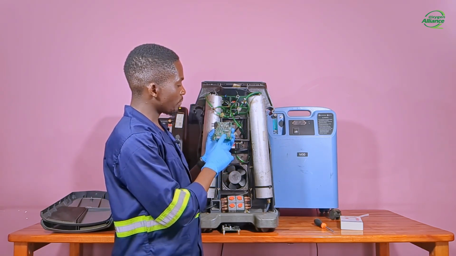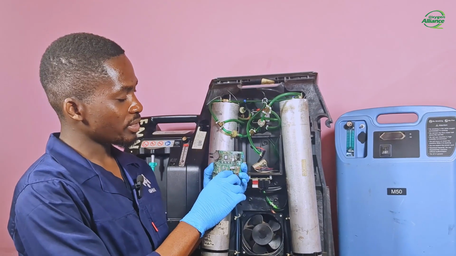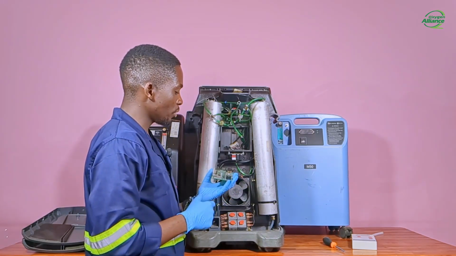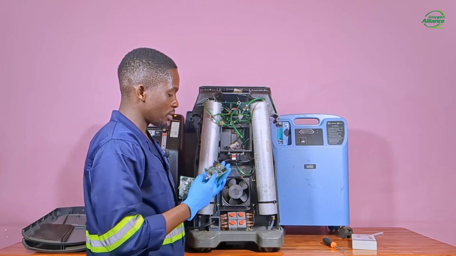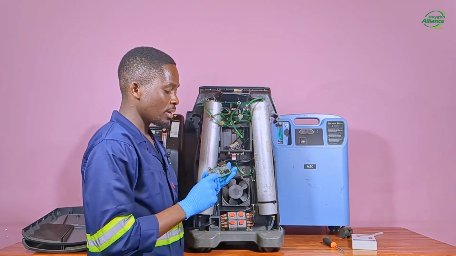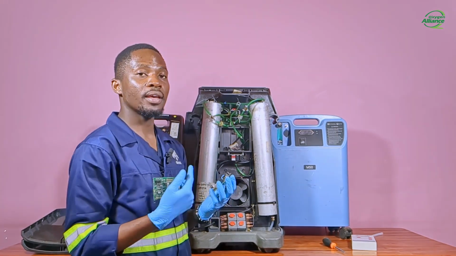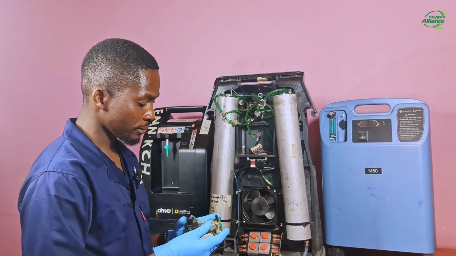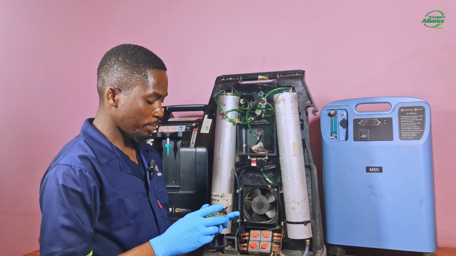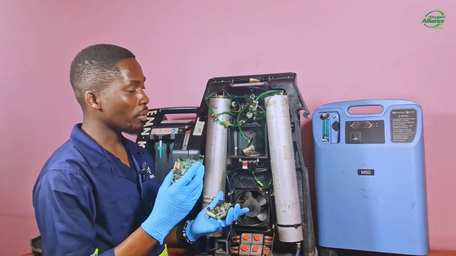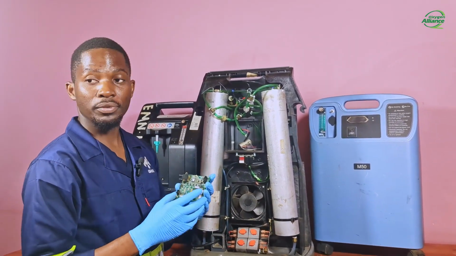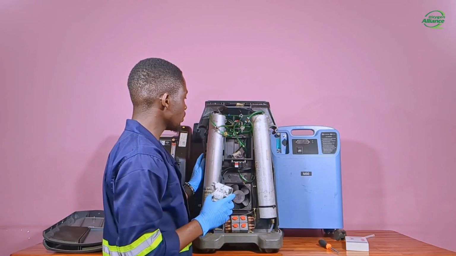So you have the varistor, these two resistors, and this capacitor. We have already made a video on how to troubleshoot this problem to do with power supply, and you can find a link in the video description below. Now I will replace this faulty board with this other board and then observe if that improves the oxygen purity of this oxygen concentrator.